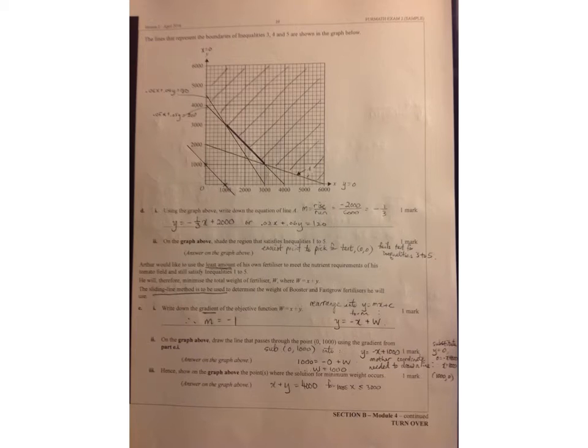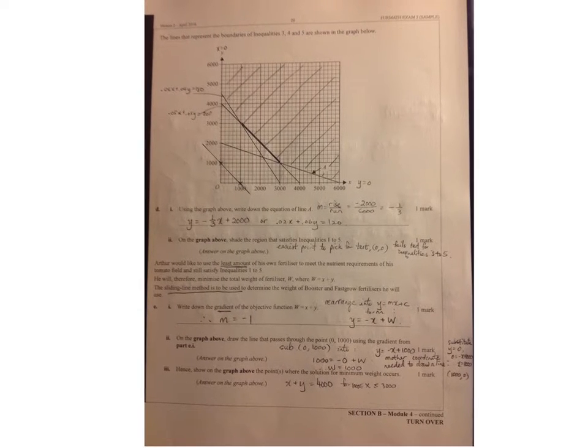This page will take a while to explain, so please focus and listen carefully. Okay, part D1. Using the graph above, write down the equation of line A. Now there are two ways of doing this question. The first one is you start with y equals mx plus c. M equals rise over run, so it's minus 2,000 divided by 6,000, and therefore the gradient is minus 1 over 3 if you simplify. Then the y-intercept is at 2,000, as you can see. So y equals minus 1 over 3 x plus 2,000.